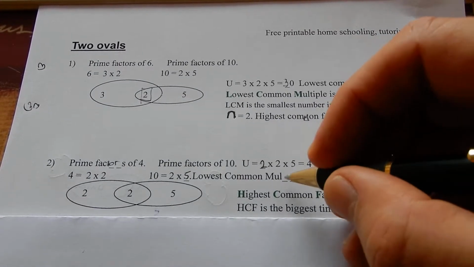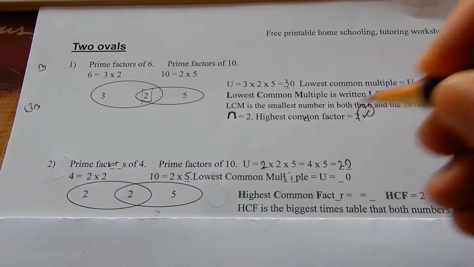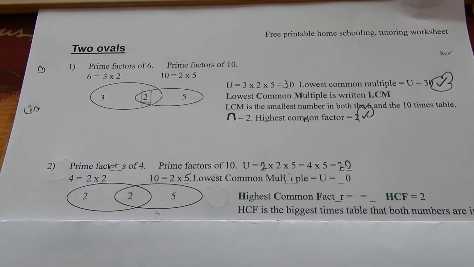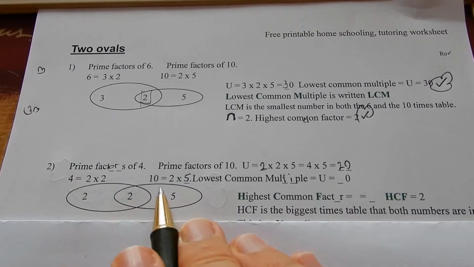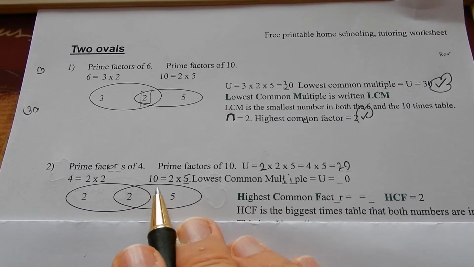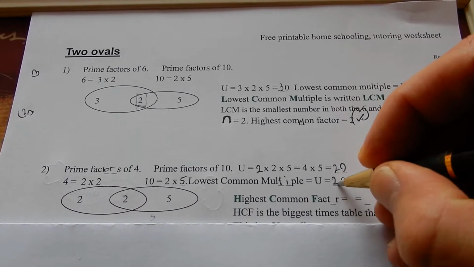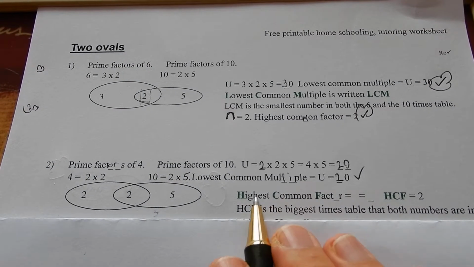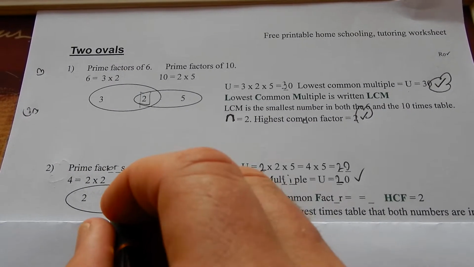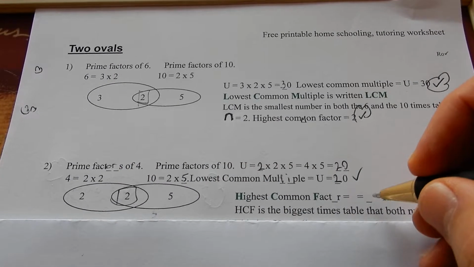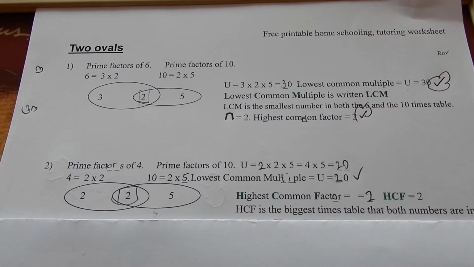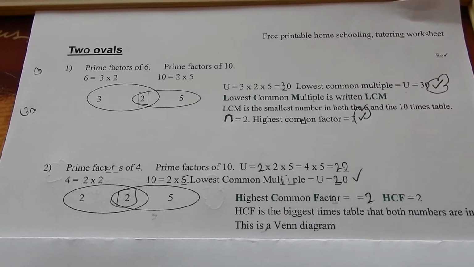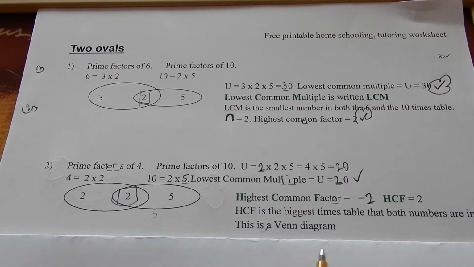The lowest common multiple: if you do the 4 times table and the 10 times table, yes, 40 is in both times tables, but the lowest number that's in both times tables is 20. The highest common factor is the thing in the middle. What they have in common is 2. HCF equals 2. HCF is the biggest times table that both numbers are in.